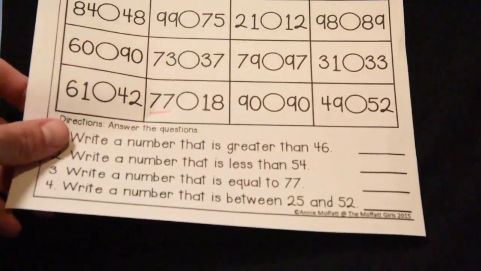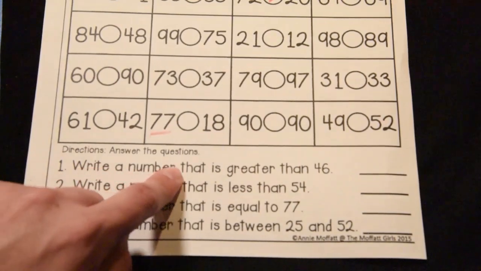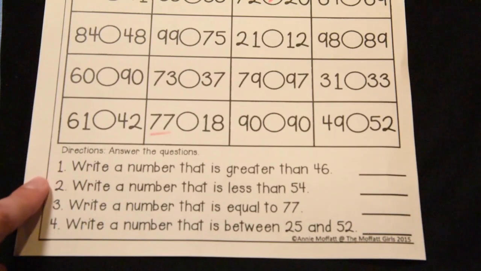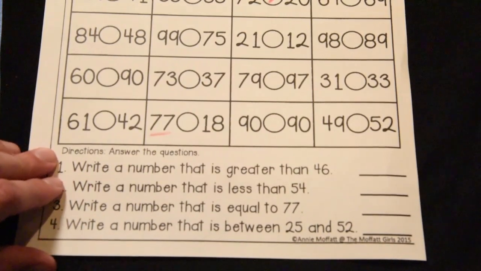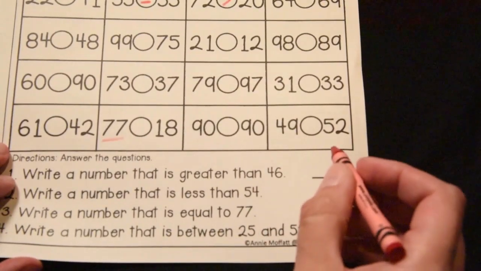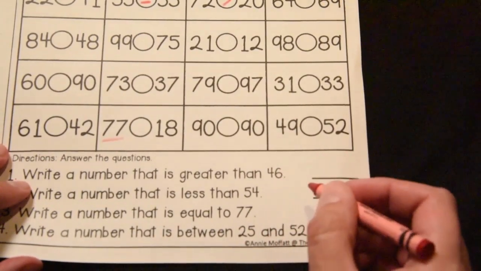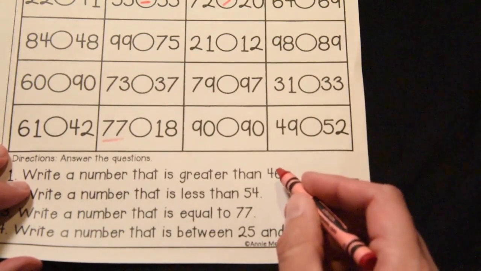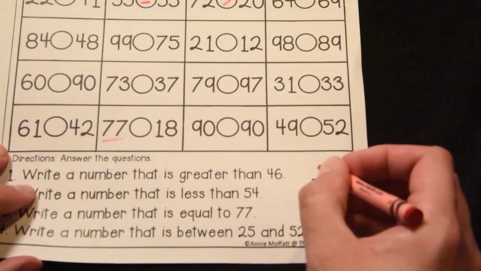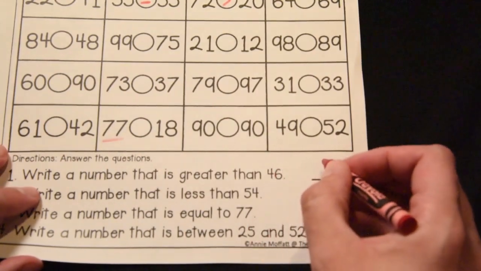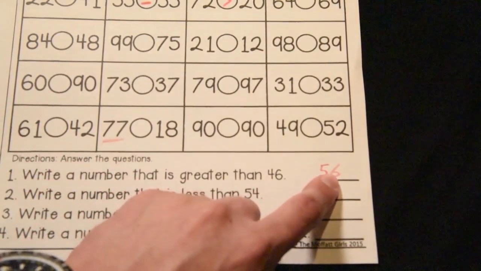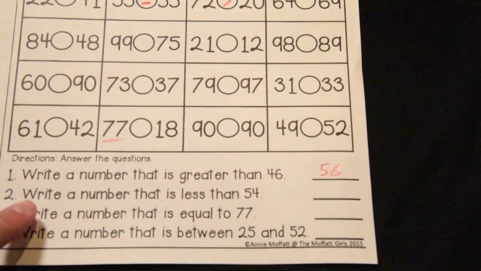Now here at the bottom, it says write a number that is greater than 46. So it could be any number. Write a number greater than 46. Okay. I could write 47. I could write 57. I could write 66. Any number will do so long as it's bigger. Let's say 56. That's 10 more than 46.